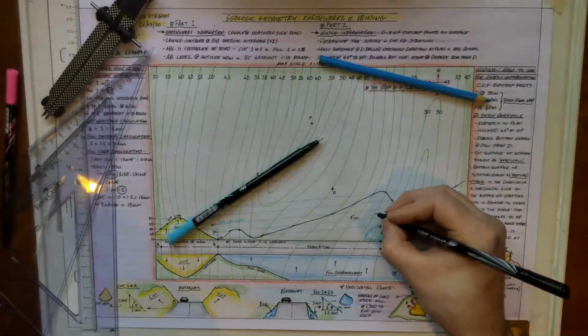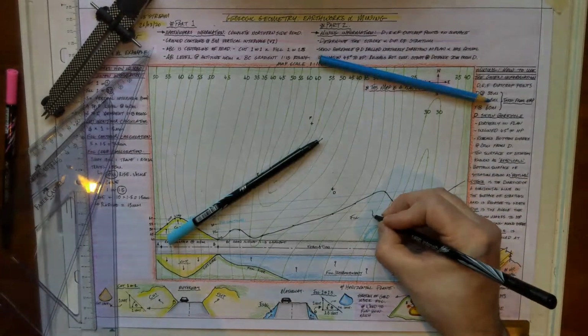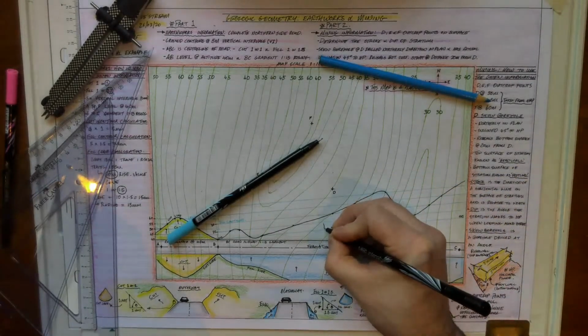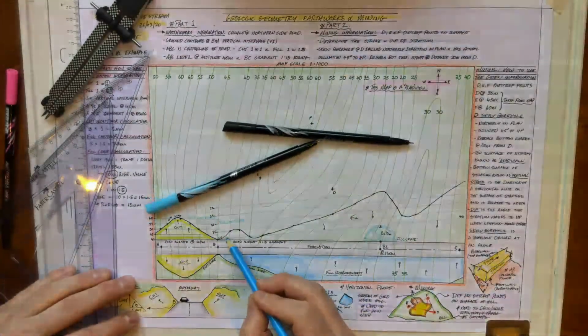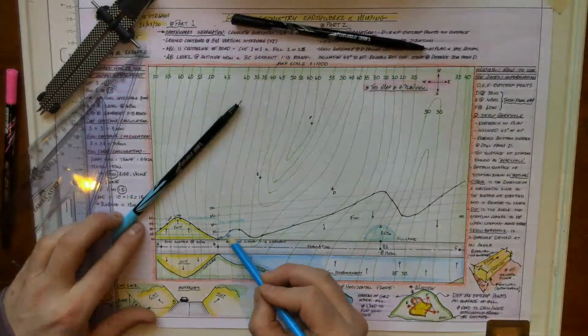And tadpoles again, they're going to be swimming in this direction. Don't have to put too many of them in. I don't want to delay too much time. We're already 20 odd minutes in.